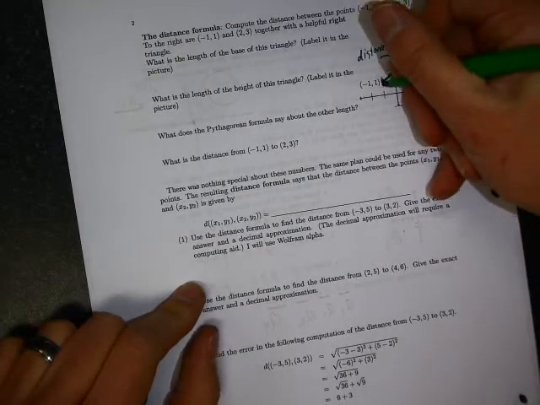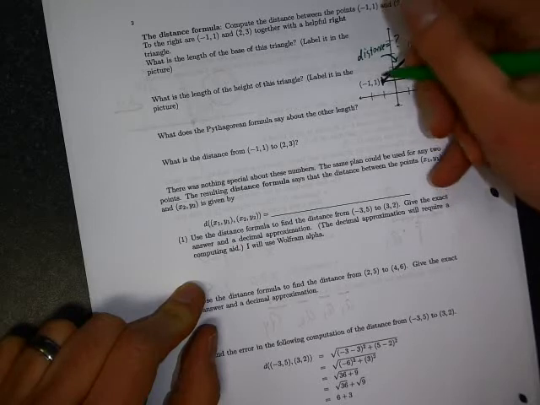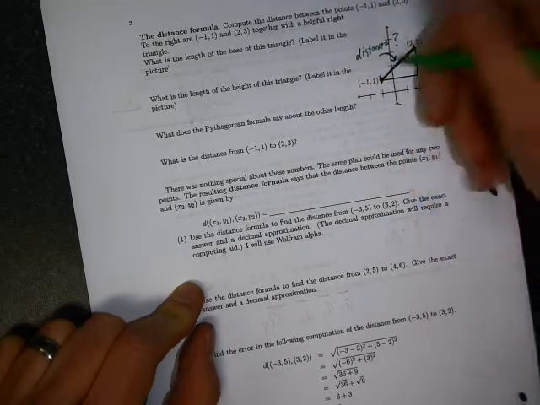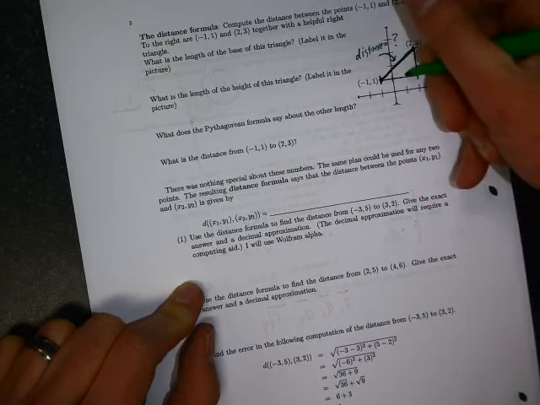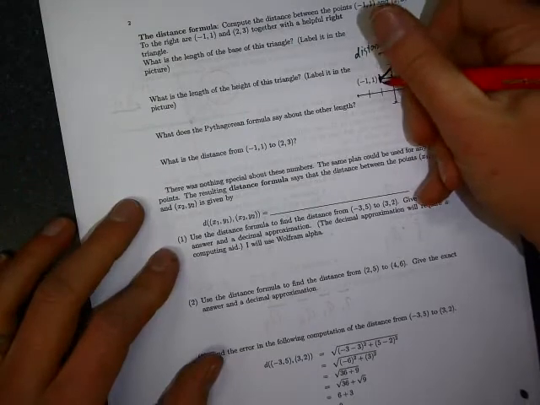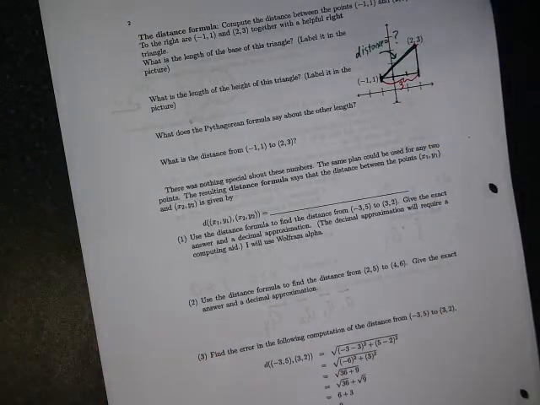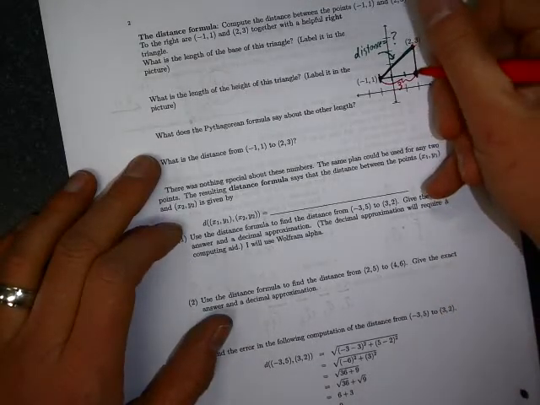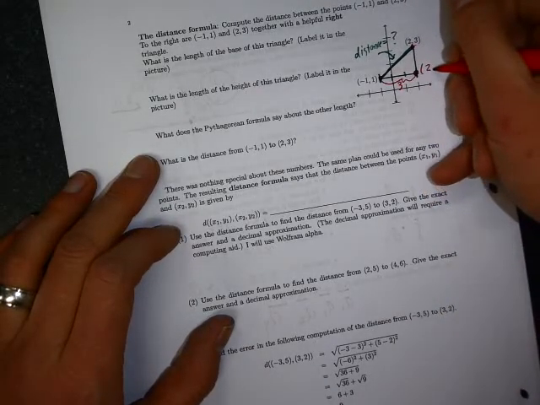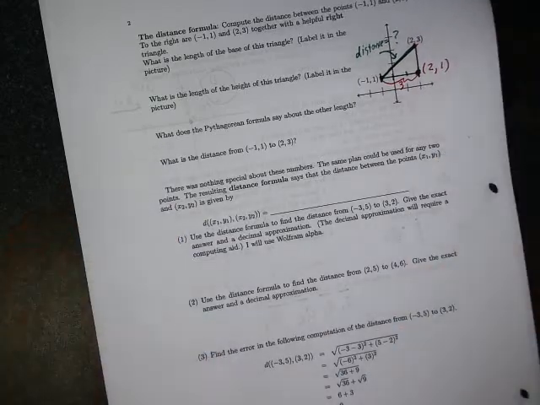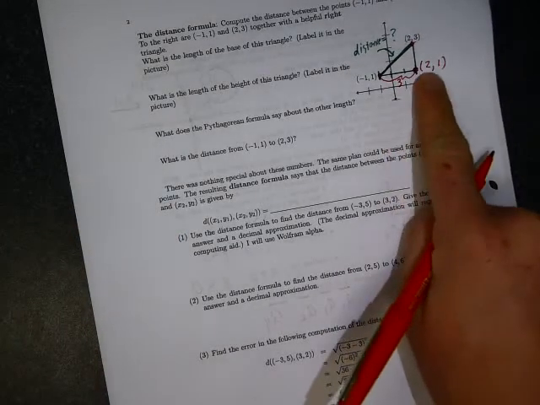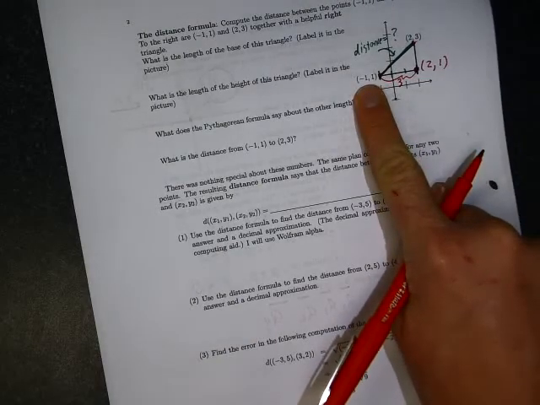Let's see, that's the distance from this point to that point. To go from here to there, it looks like I go right 1, 2, 3. So the length of the base is 3. Alternately, this point is 2, comma 1. The reason that had length 3 is because the distance from 2 to negative 1 is 3.